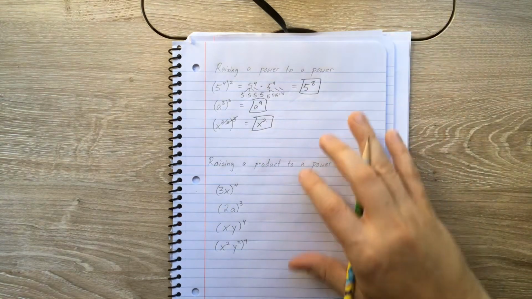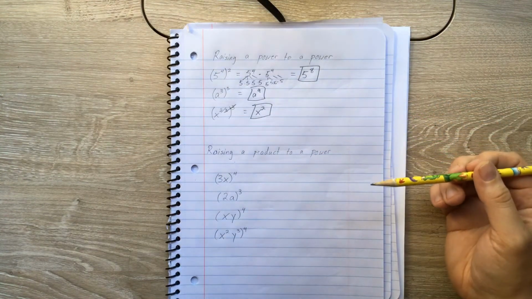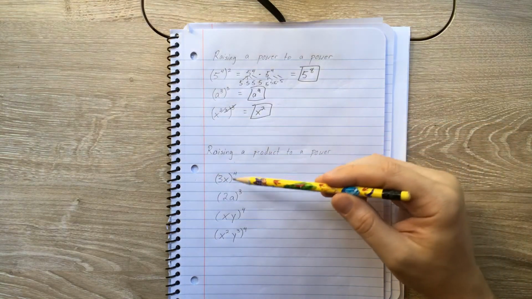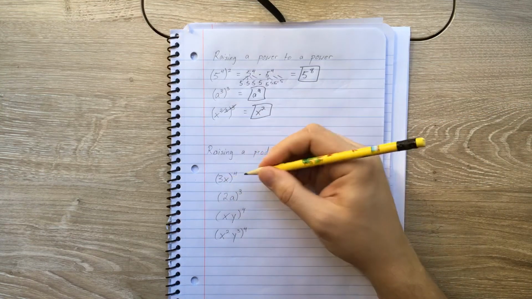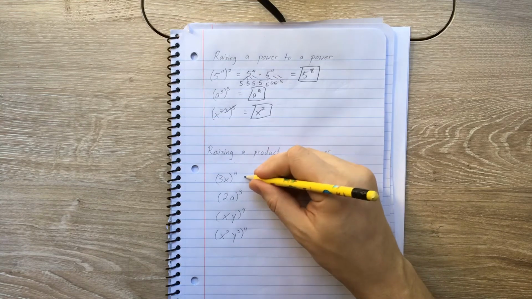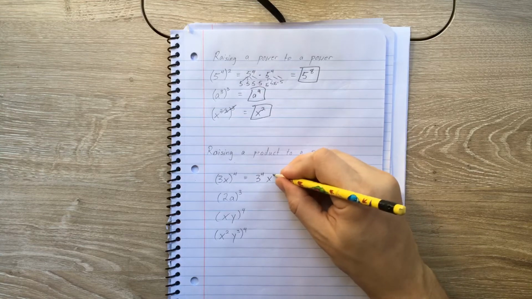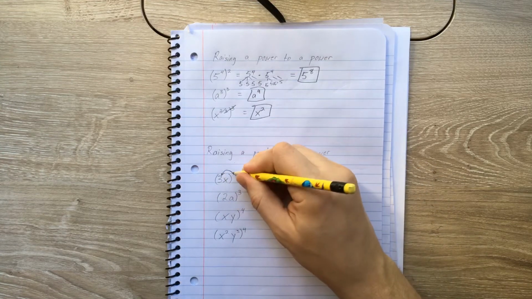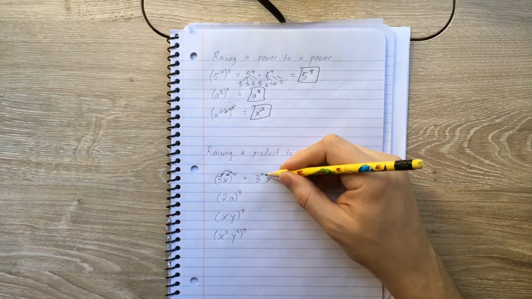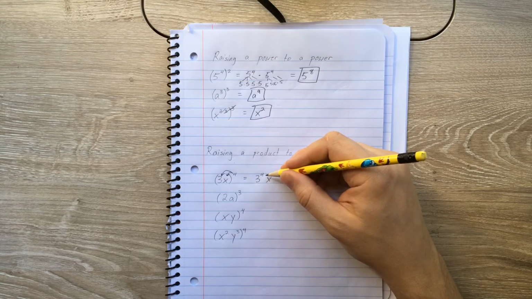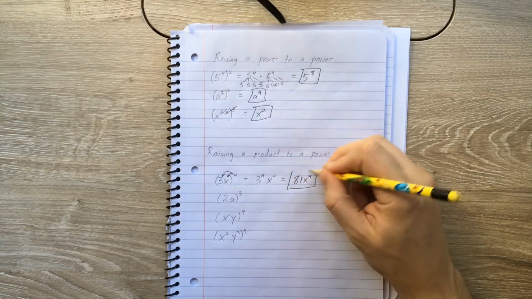No problem. All right. If we come down here, raising a product to a power. Also not bad. Here, we're going to raise everything in the parentheses to the power outside. So this is 3 times x, and I'm raising it to the power of 4. Well, this is 3 raised to the 4 times x raised to the 4. So this 4 applies to everything within those parentheses. I will go ahead and multiply this out. 3 times 3 is 9, times 3 is 27, times 3 is 81, x to the 4th. So that's my fully simplified answer.